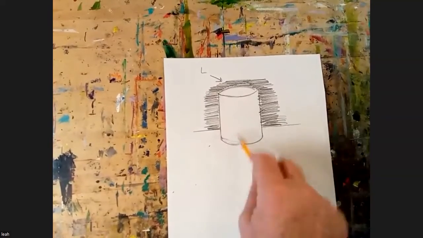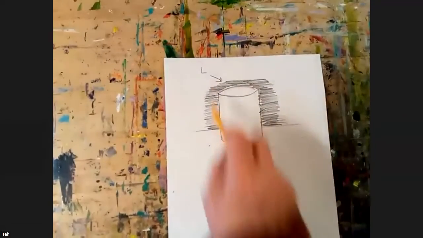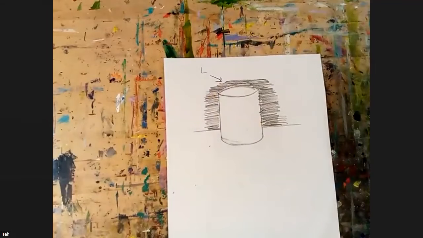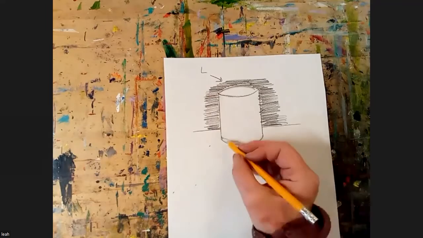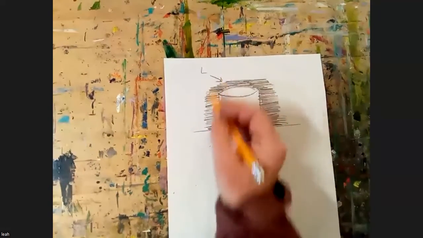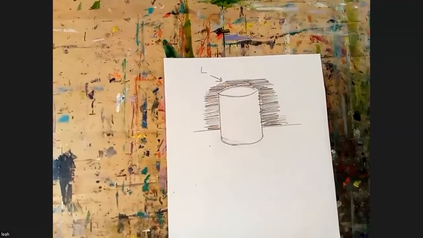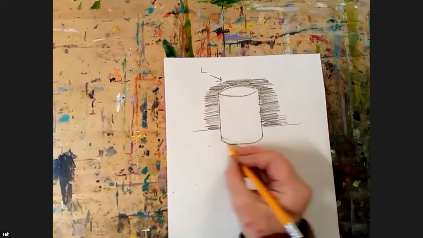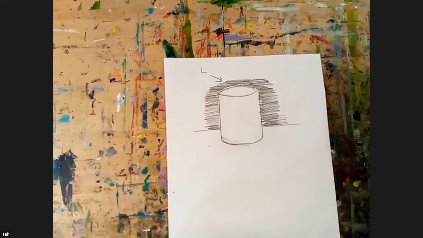Now, if the light's coming from this side, which direction is the cast shadow going? I bet you guys know the answer to that question. If the light's coming from this direction, what direction is the cast shadow going? The shadow goes here. At the bottom right. Yeah, exactly, on the other side. Exactly. Good job. Well done.